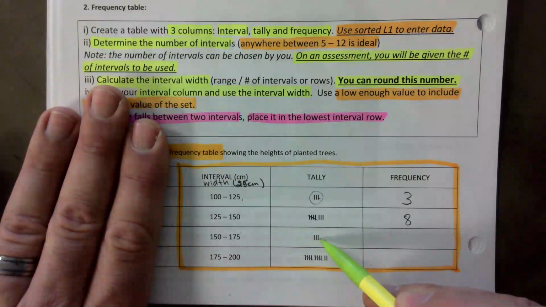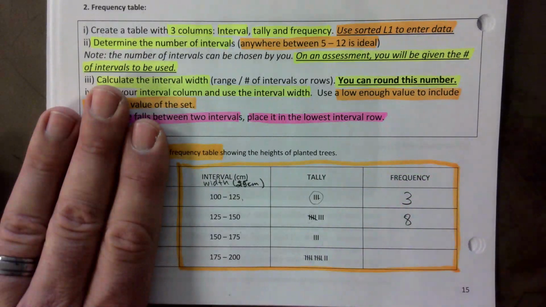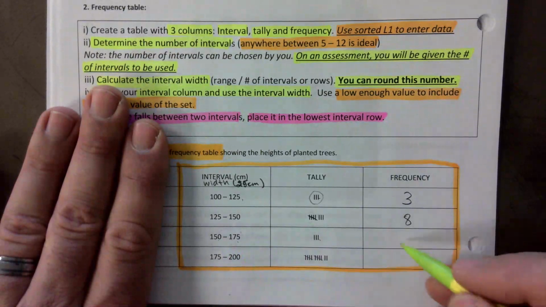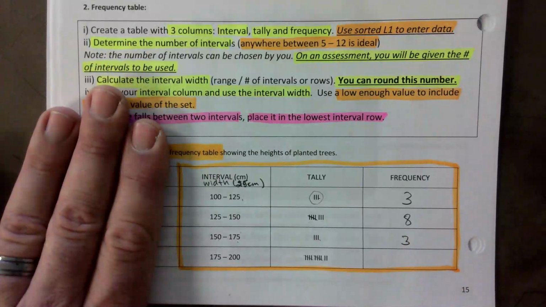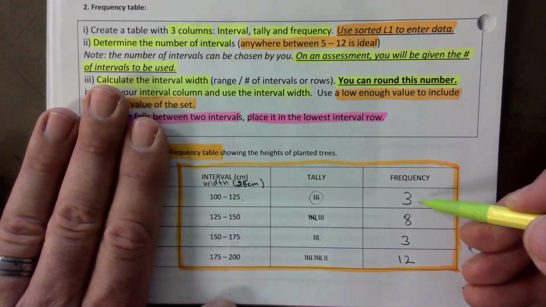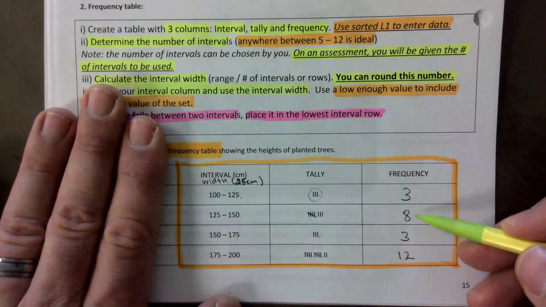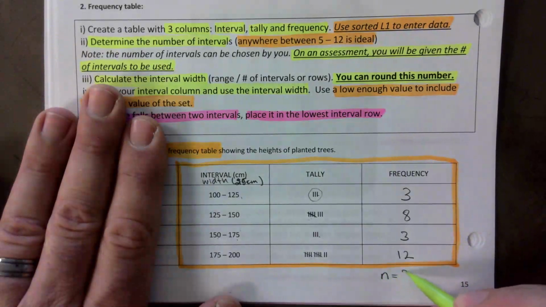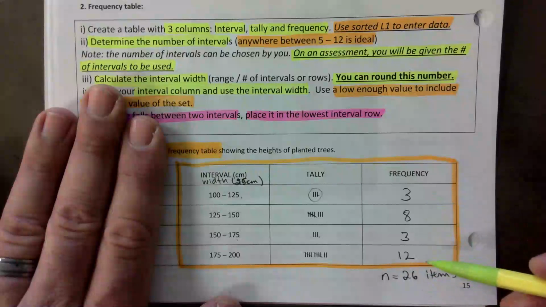Then I find 3, let's say these are trees. So 3 trees are between 150 and 175 centimeters. So you put that in there. How many are in the last one here? 12. Yes. Let's just quickly figure out our total. So this will be 20, and then 3 and 3, that's 26 total. We know that there's 26 items that were considered in this particular case.